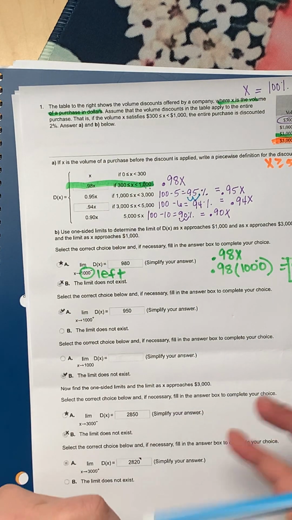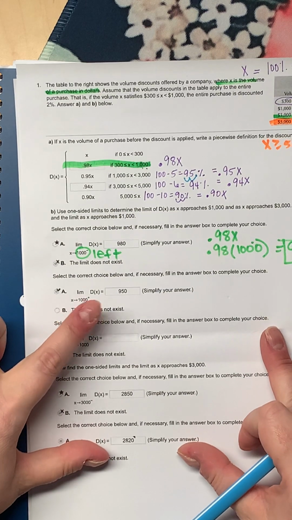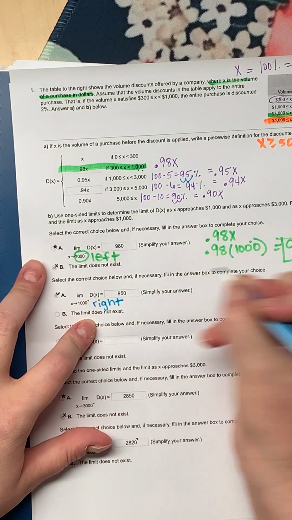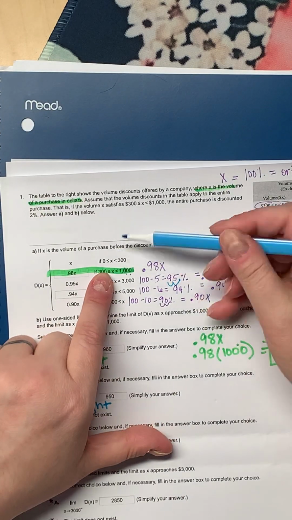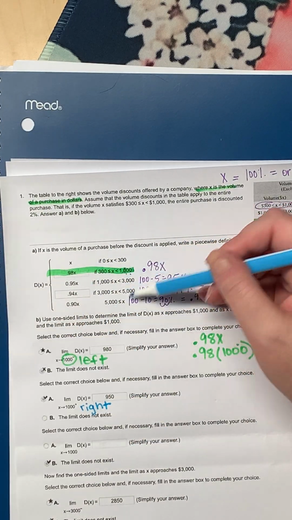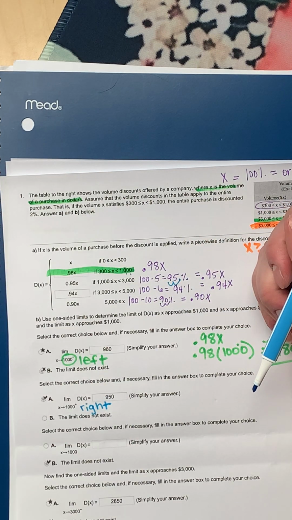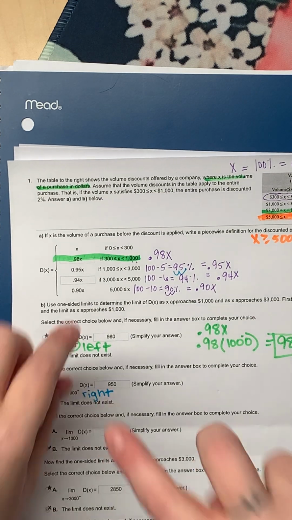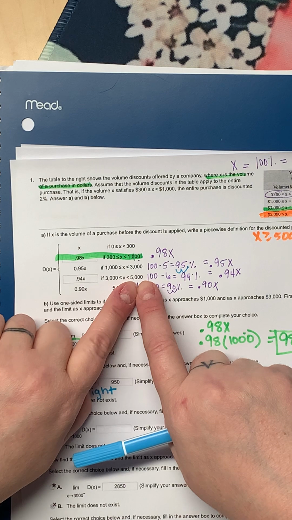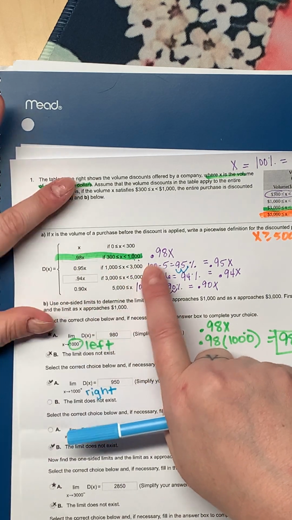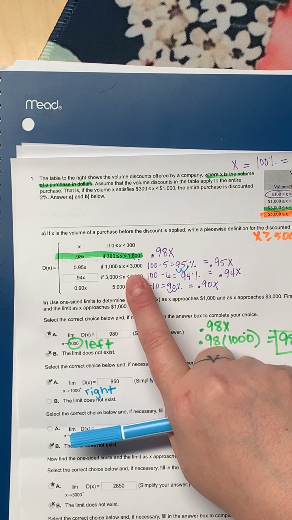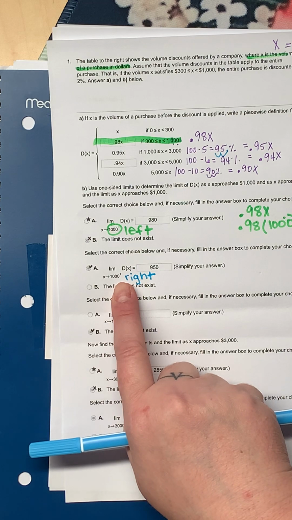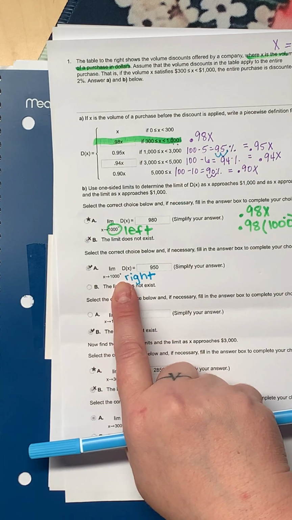So let's look at this part B. It says x approaches 1,000 with a plus. That means from the right. So let's look up at the if statements, the ifs, to see which one of these means directly to the right of 1,000, as in bigger than 1,000. Well, there's lots of numbers that are bigger than 1,000. 5,000, 3,000. All of these numbers are bigger than 1,000, but we need to know which numbers are directly after 1,000, like directly to the right.